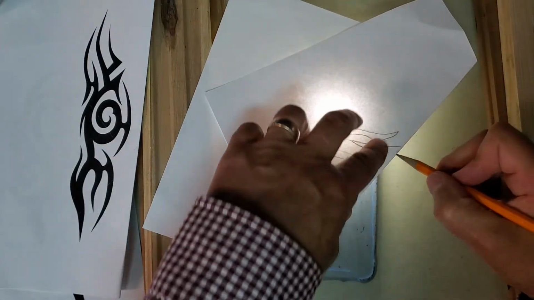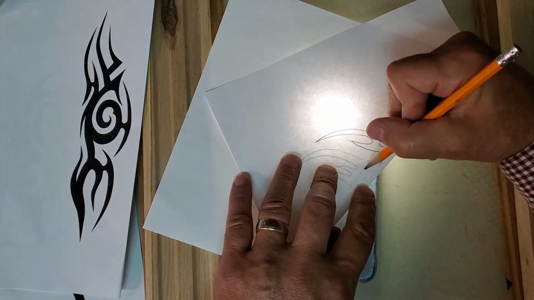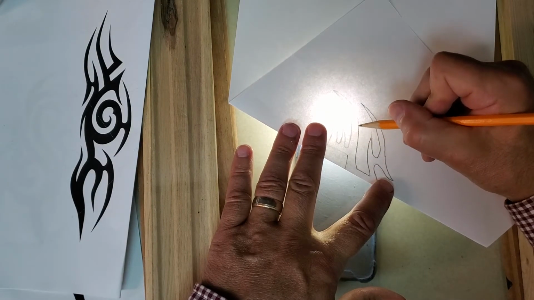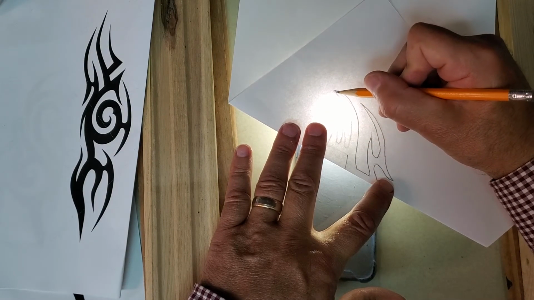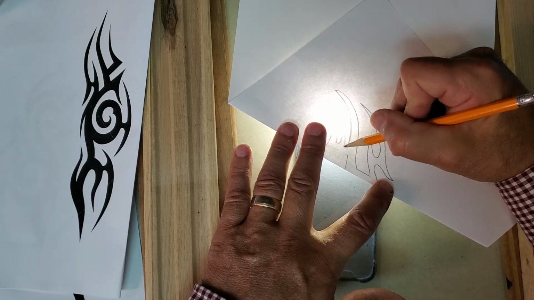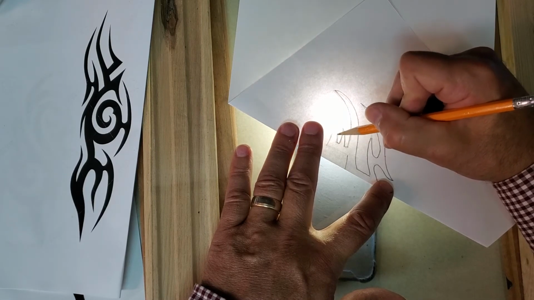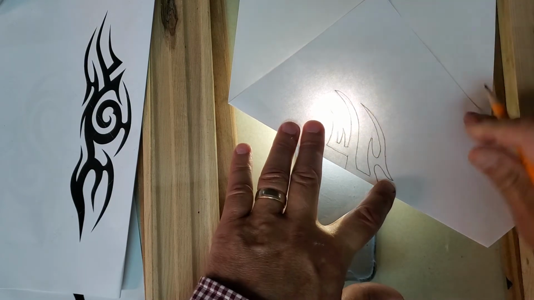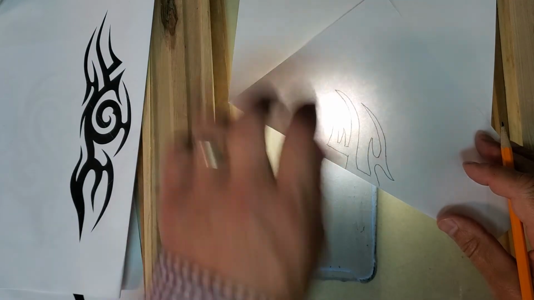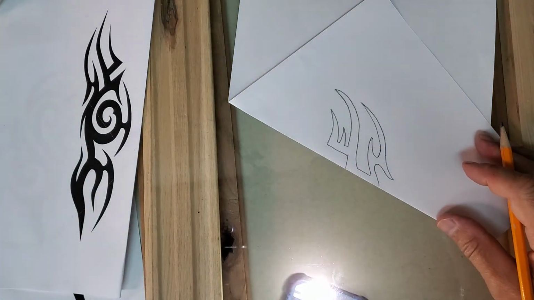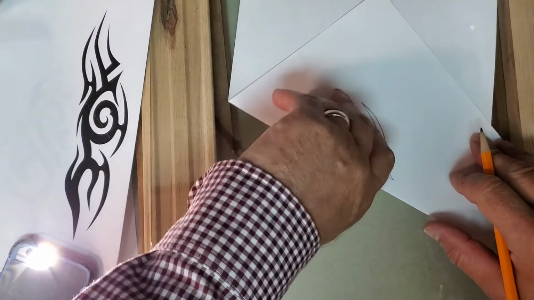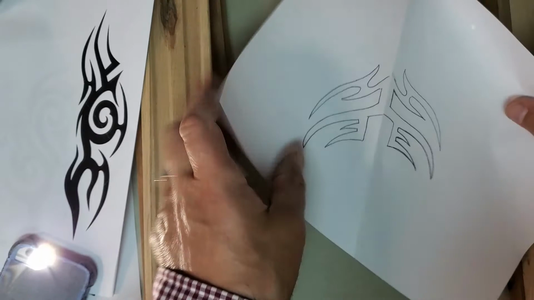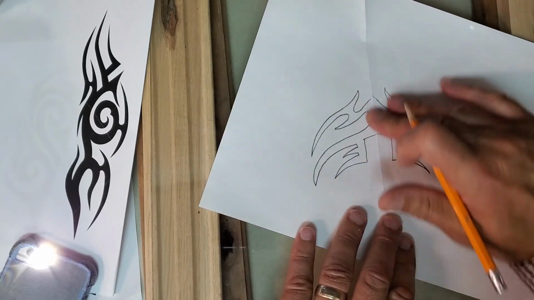Okay, and then this one is coming across here. That's going there. This is going like this. Now, so I've traced it. Now I'll just take the light away. I don't need this light here anymore. So I traced it here. And I traced it on that side. Okay, so it's on both sides. So now when I open it up, I've got a pretty cool looking design here.